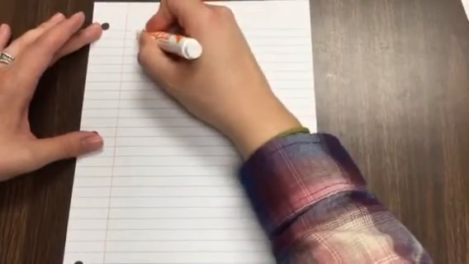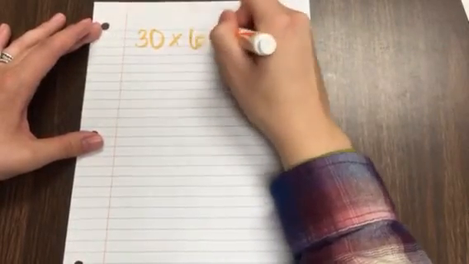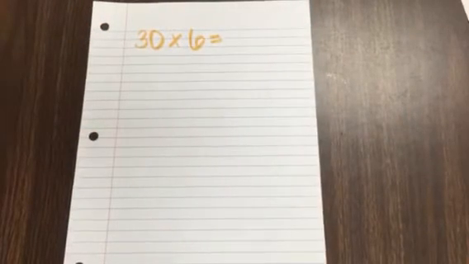So this trick that I'm about to show you is so important. I remember my teachers when I was a kid showing me, and I've never forgotten it, and it will help you forever. So multiplying multiples of 10. Let's go ahead and start out with a multiple of 10. Let's do 30 times 6.